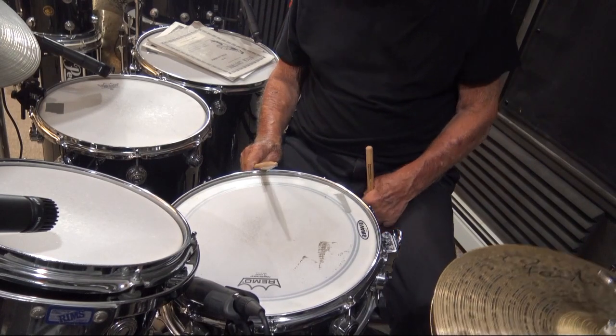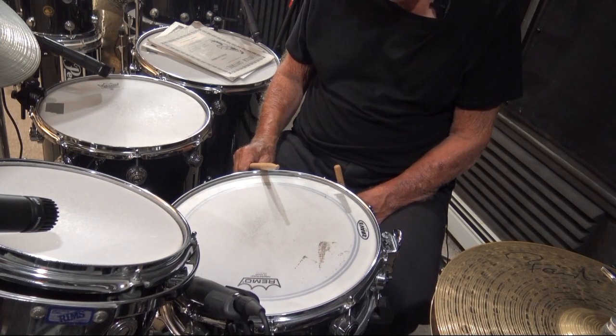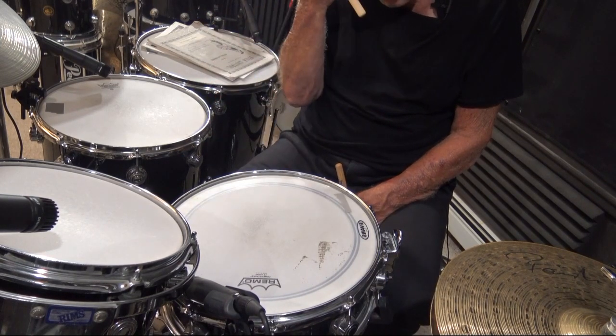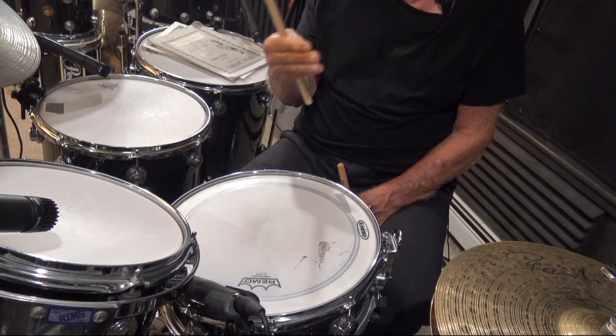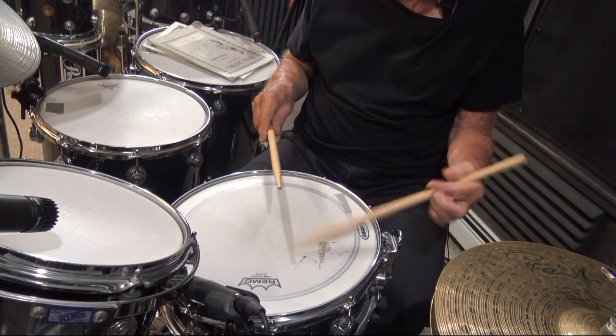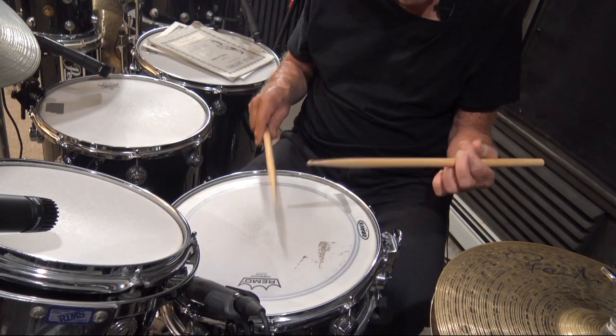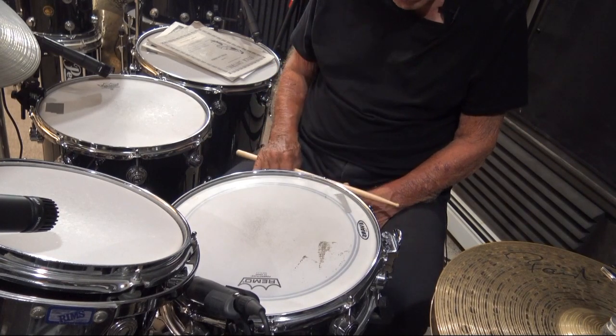Okay, so today I want to work on the syncopation book. We could do the stick control book as well, but I want to take it to another platform. As opposed to eighth note triplets, one and two and three and four and, what I want to do is take 16th note triplets.